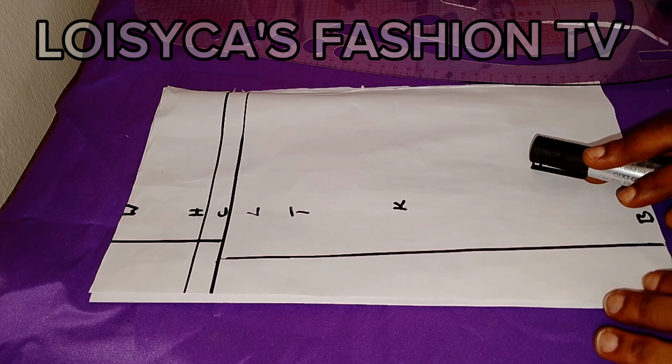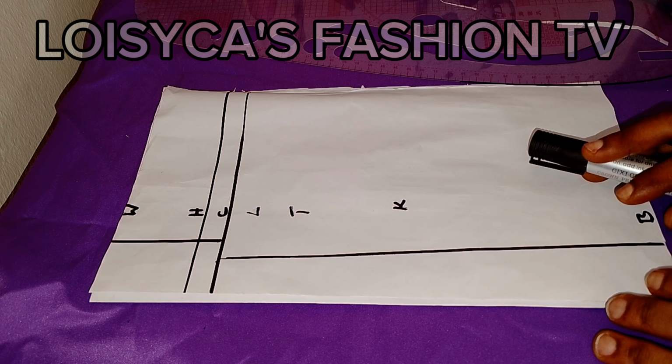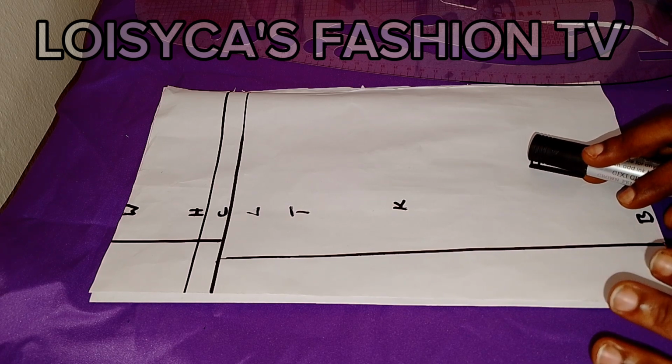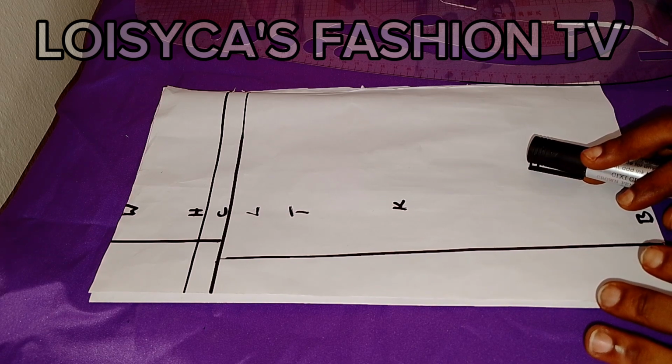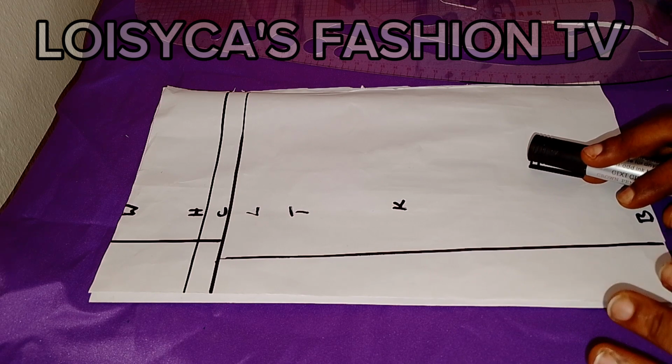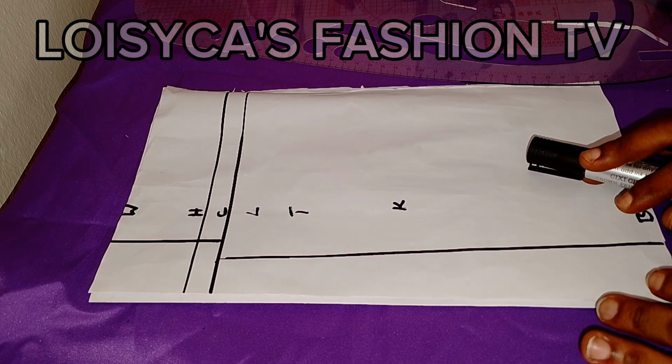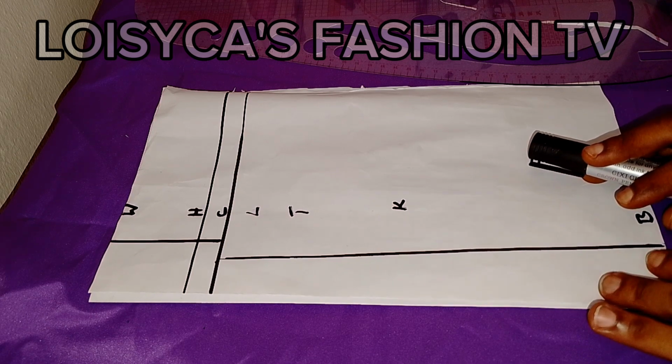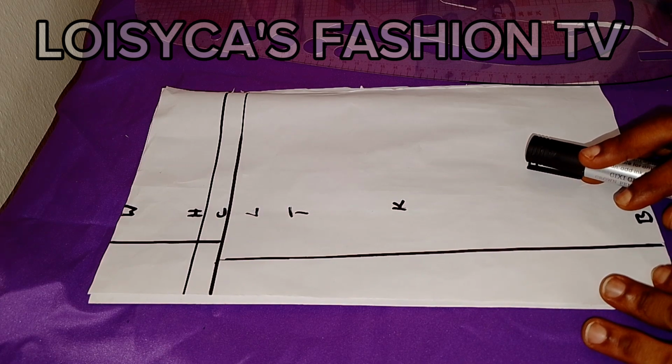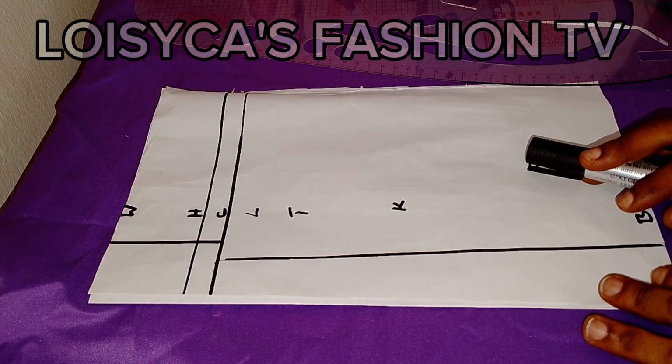So if the laps is something like 24, divided by 2 is 12. If the thighs is 22, divided by 2 is 11. If the knee is 18, divided by 2 is 9.